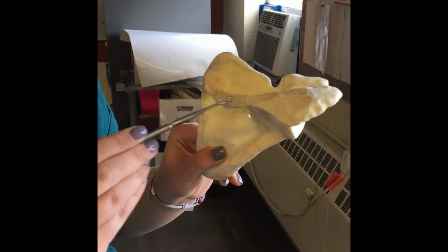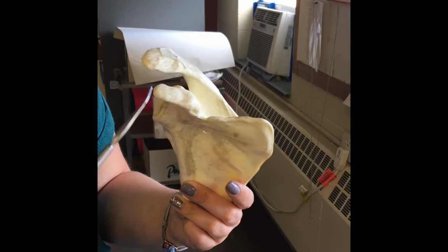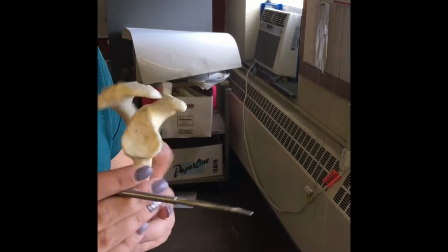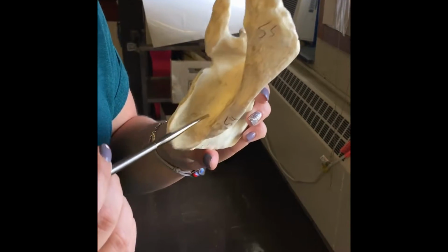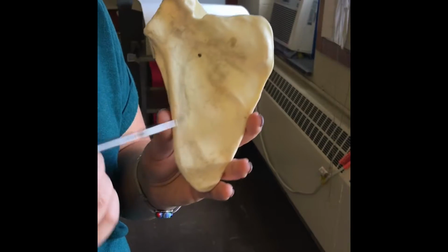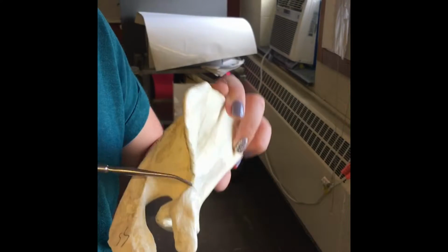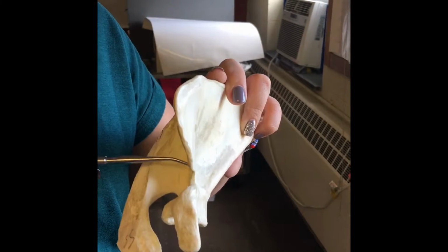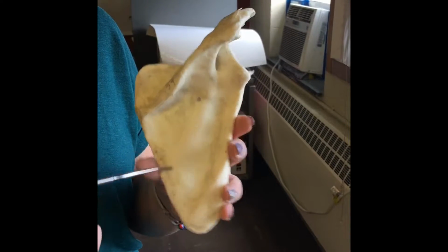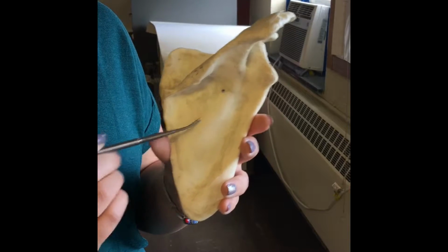The spine. This is the coracoid process. The supraspinous process is right here. The subscapular fossa is here. And this is the suprascapular notch. And the infraspinous fossa is on the front where the body is.